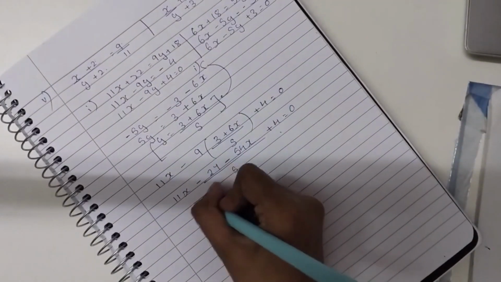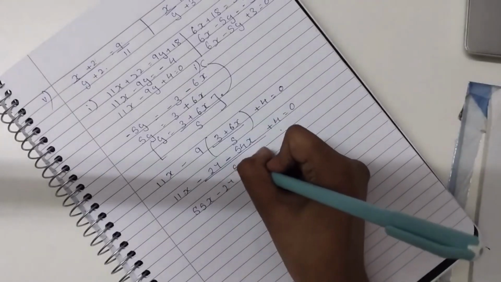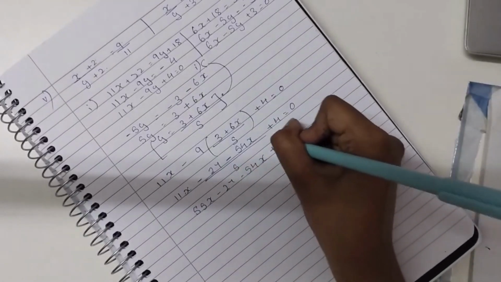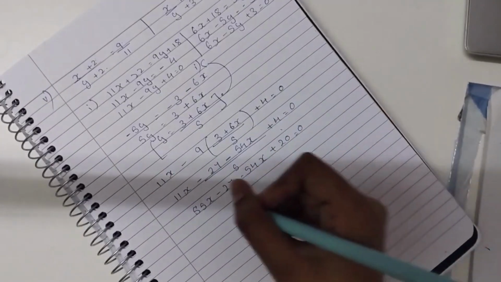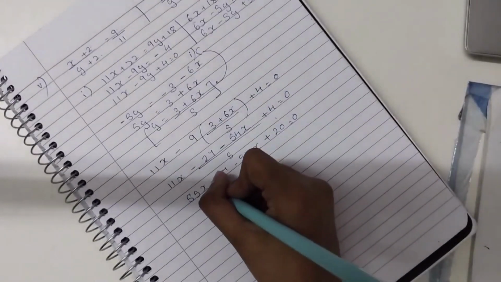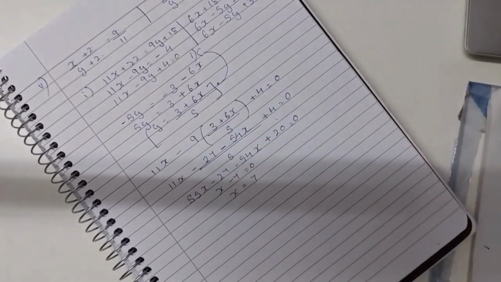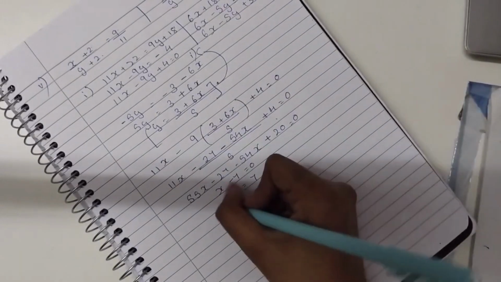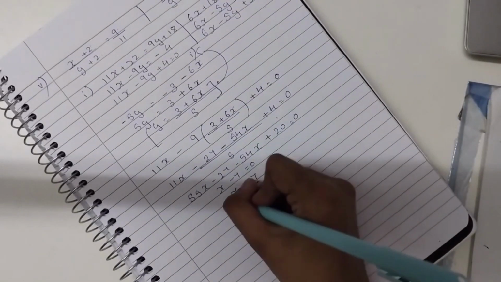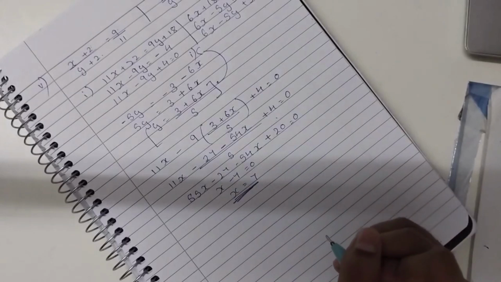So you'll get 55x minus 27 minus 54x plus 20, which is equal to 0. When we simplify this, you will get x minus 7 is equal to 0, and x would be equal to 7. So we're going to substitute the value of x, which is equal to 7, in the first equation.